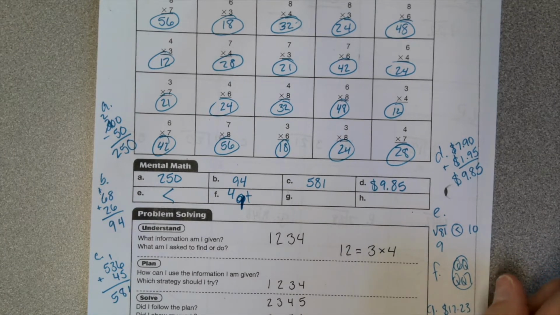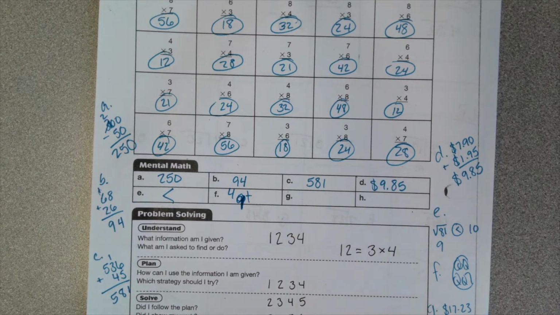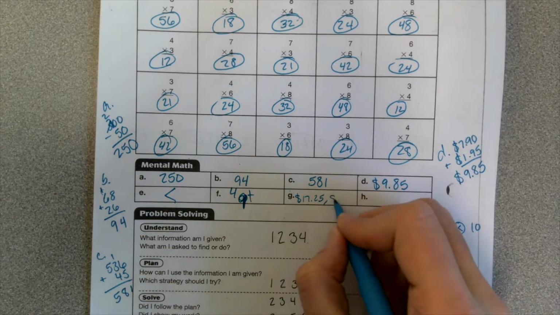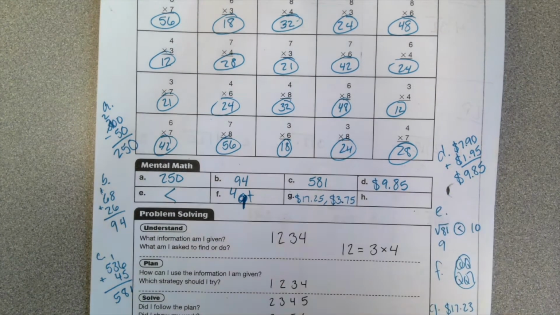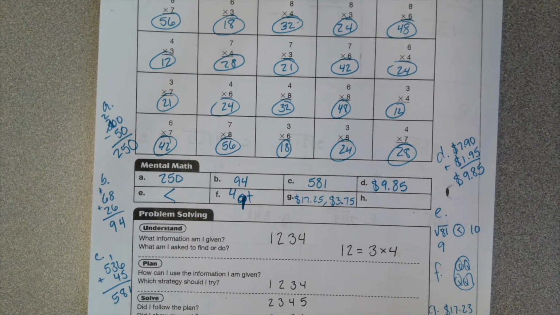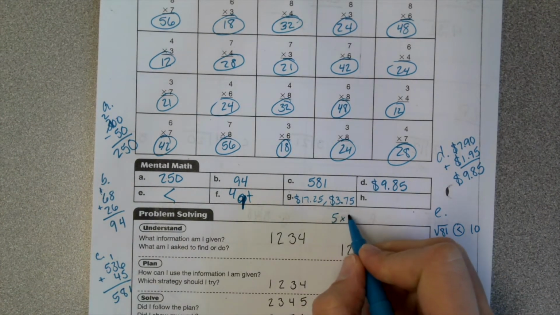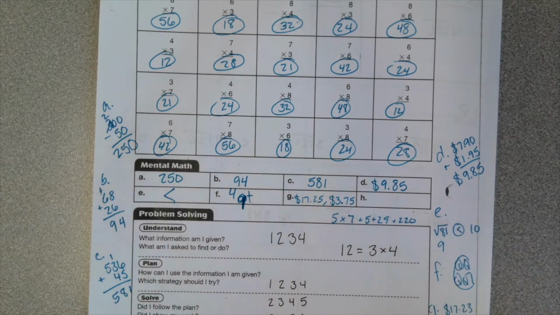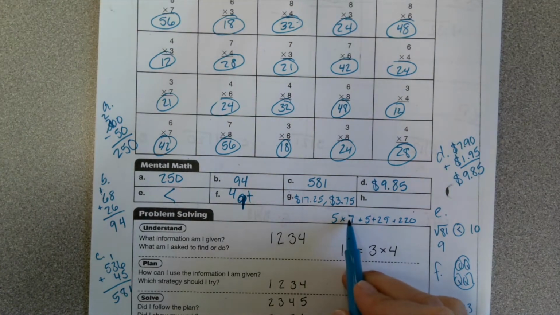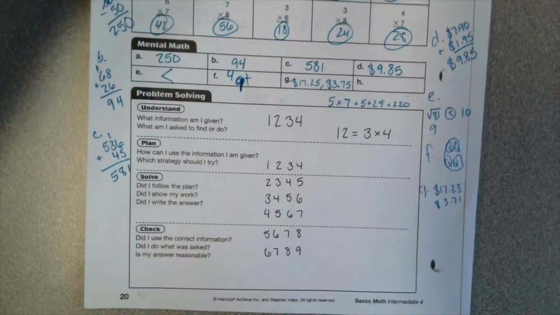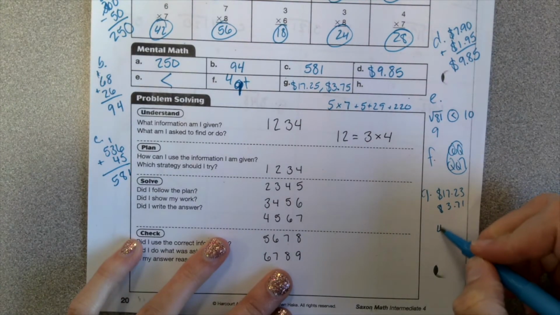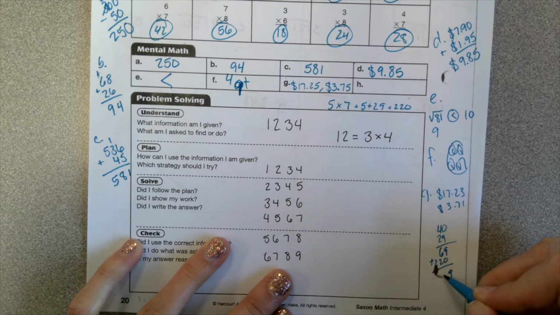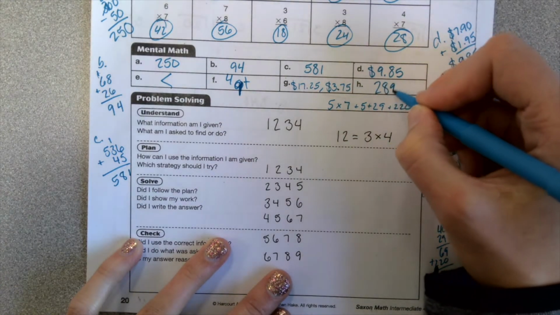G, what numbers would you use to estimate the sum of $17.23 and $3.71? Well, notice 23 is really close to 25, so I could use 17.25 for that one, and 71 cents is really close to 75 cents, so I can use 3.75 for the last one. And then H, calculate, I've got 5 times 7 plus 5 plus 29 plus 220. 5 times 7 is 35, plus 5 more would bring me up to 40. 40 plus 29 would give me 69, plus 220 more would give me 289.